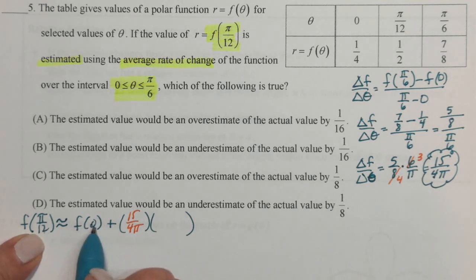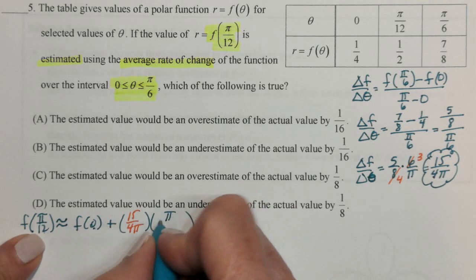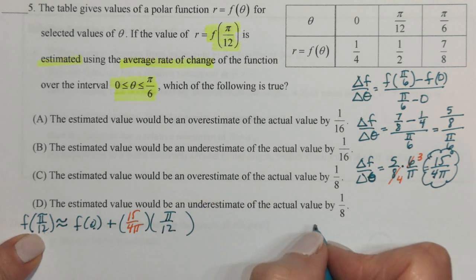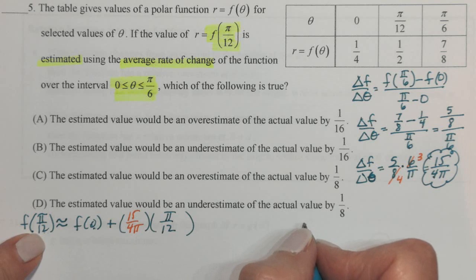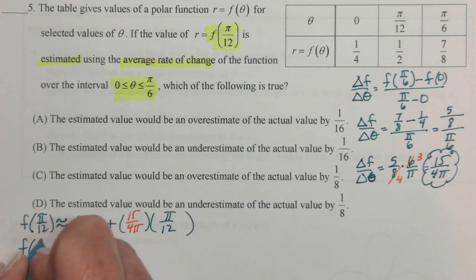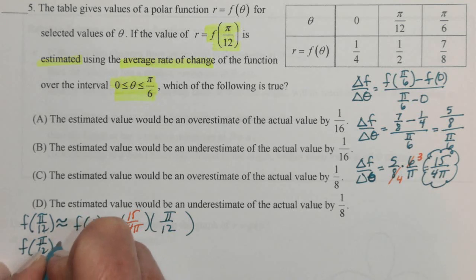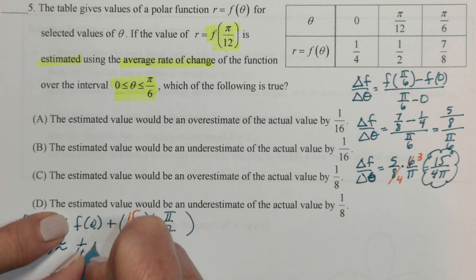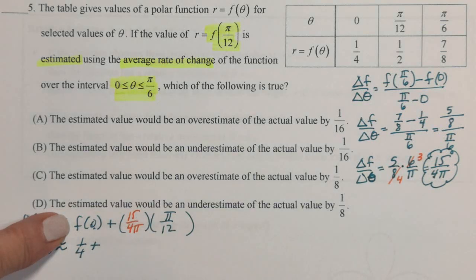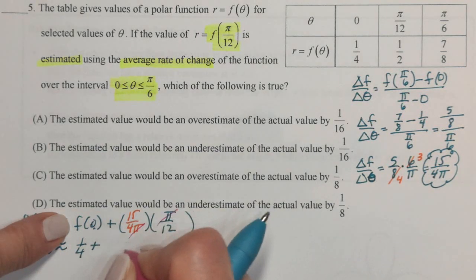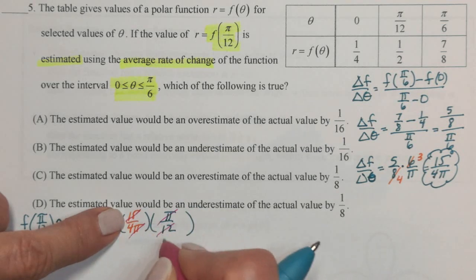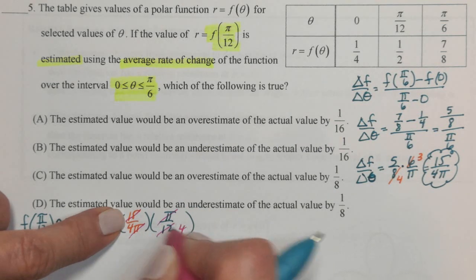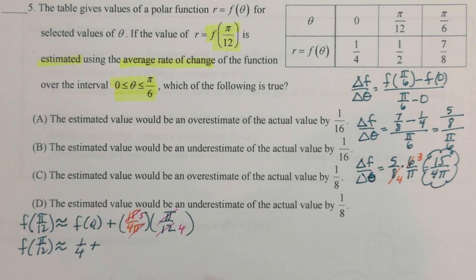Pi over 12 minus 0 is pi over 12. So f of pi over 12 is approximately equal to f of 0, which is a fourth, plus, let's reduce this. The pi's reduce out. 15 and 12 both have a 3 in them, so 4 and 5. So this is 5 over 16.